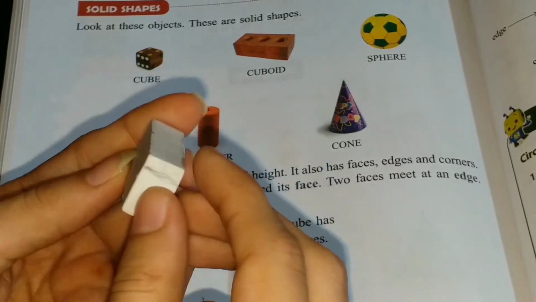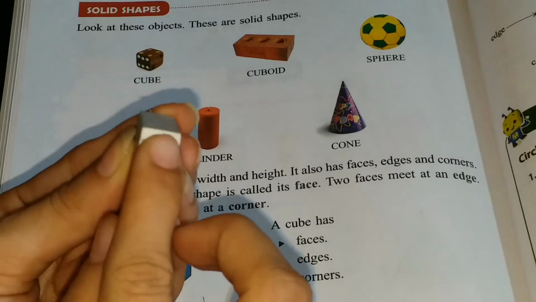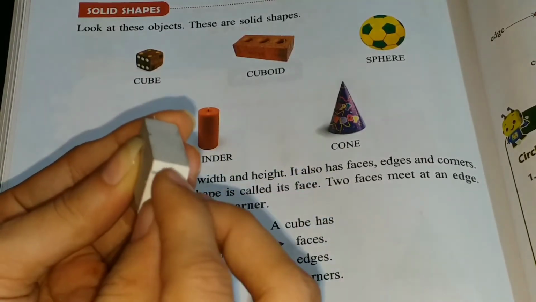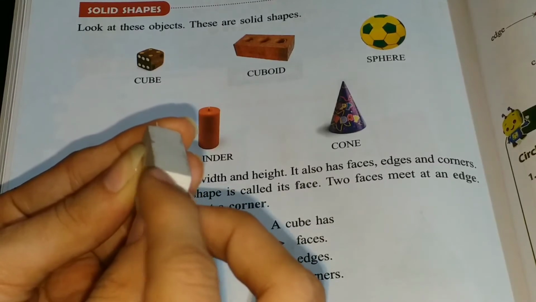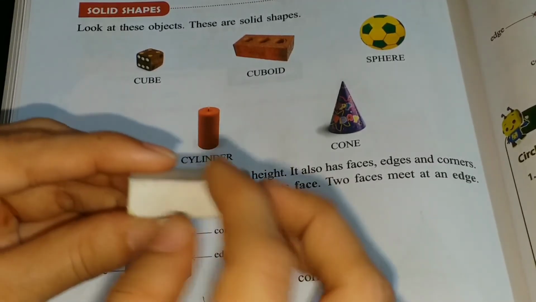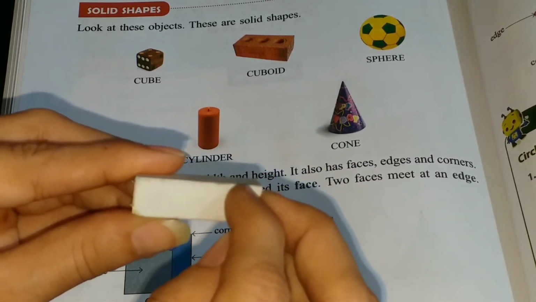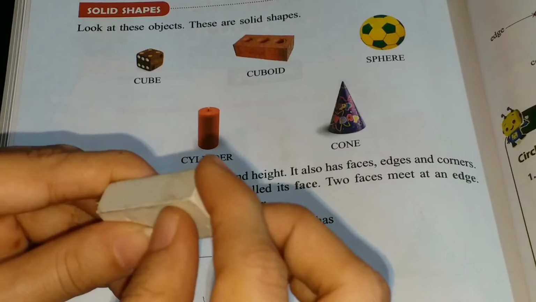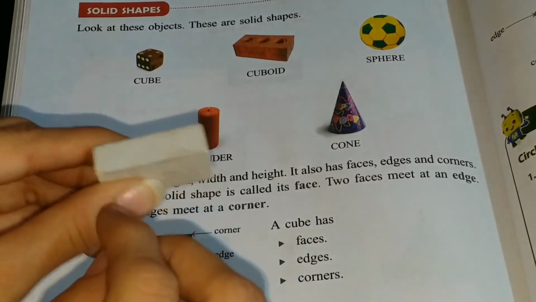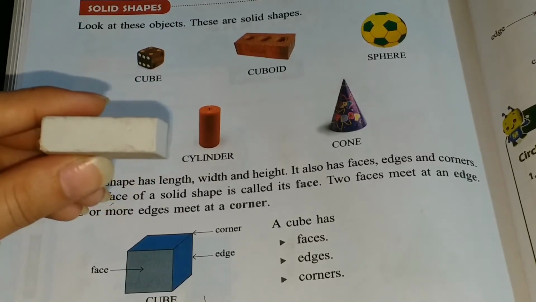Okay? In the same way, I can also say this is also an edge because this face and this face, both these faces are meeting over here. So, this is also an edge. Okay? In the same way, this face and this face is meeting over here. So, this is an edge. Okay? This is also an edge. This is also an edge. All these are edges.